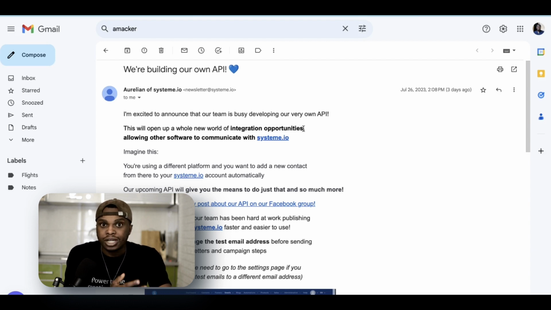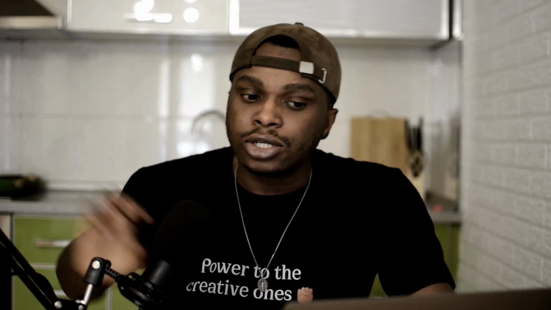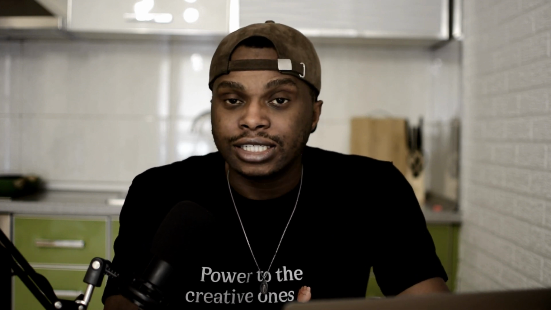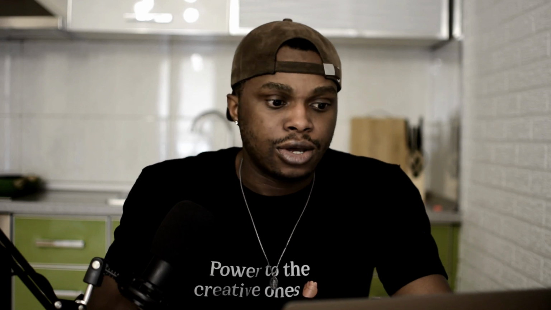But I hope they really bring this change, or bring this update that allows me to send data out of Systemeio. I know it may be counterintuitive because they want to keep users within Systemeio itself, and they don't want them going out and using other tools. But I think it's really good for us as users to be able to decide where we want to keep our data, right? So I hope they make that change.